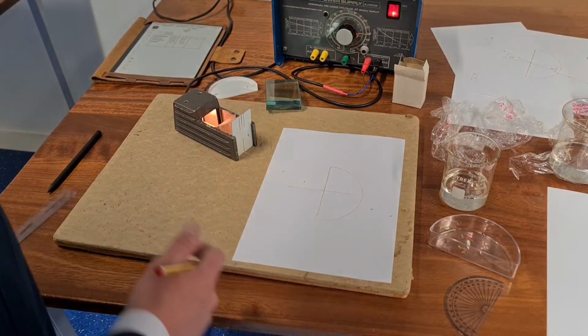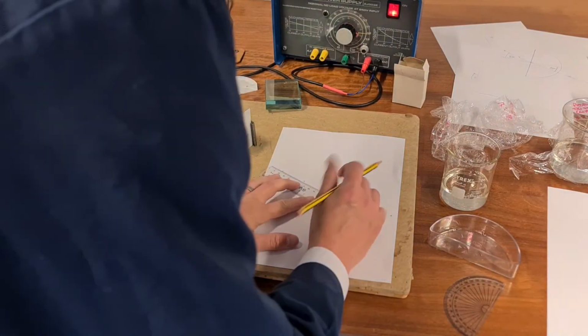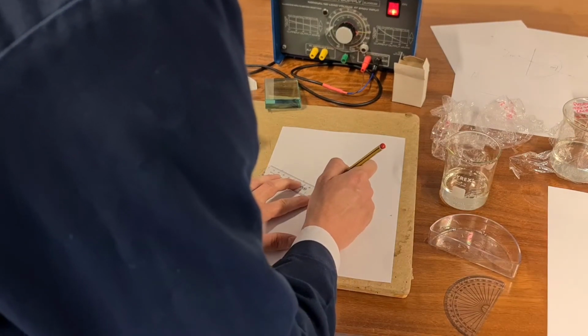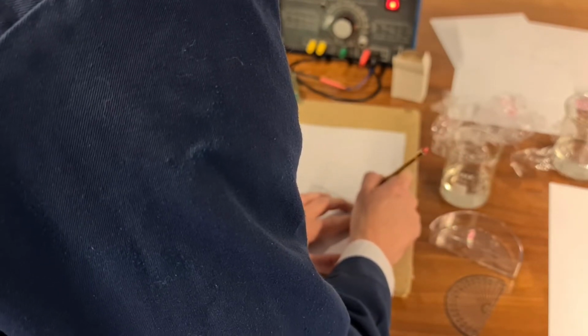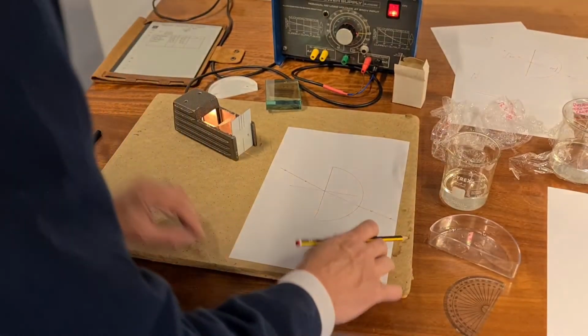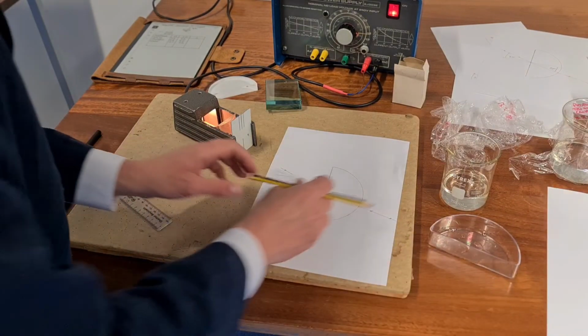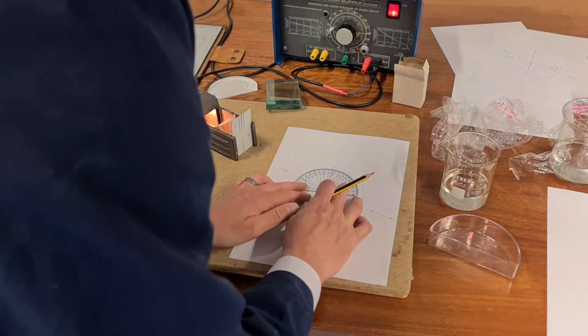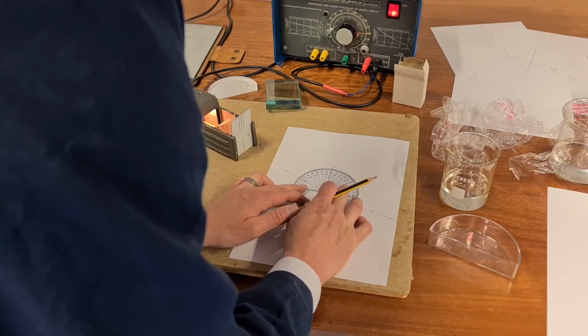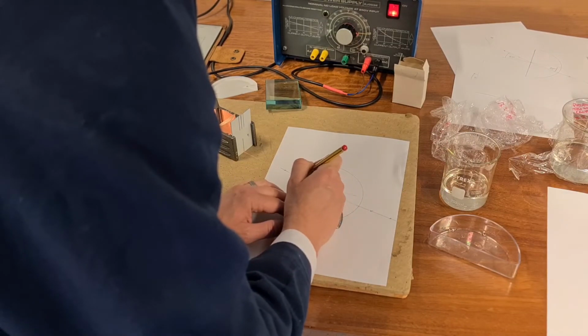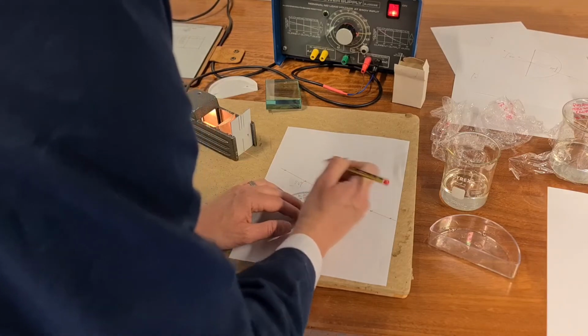Ugh, and so sticky. Alright, so again, light ray coming in, light ray out, connect the dots, measure the angles. So here we go. First angle, the angle of incidence is 24 degrees.